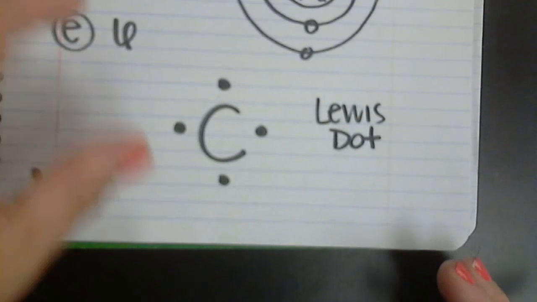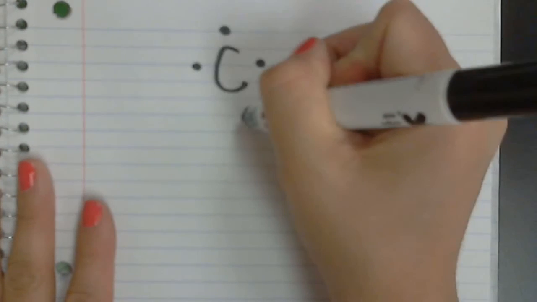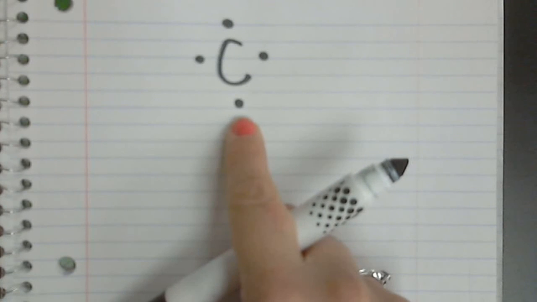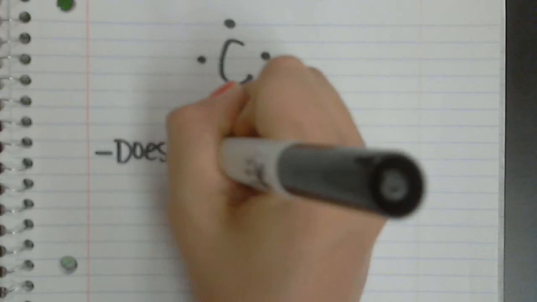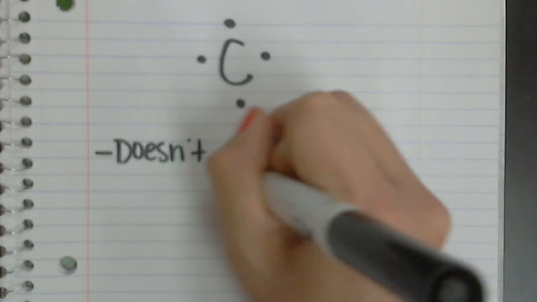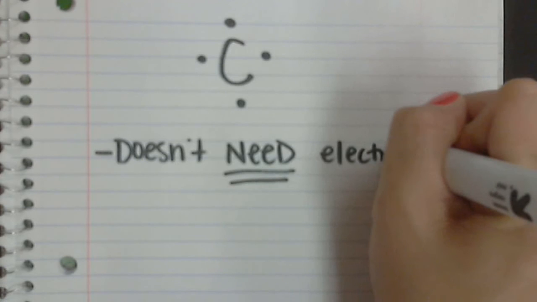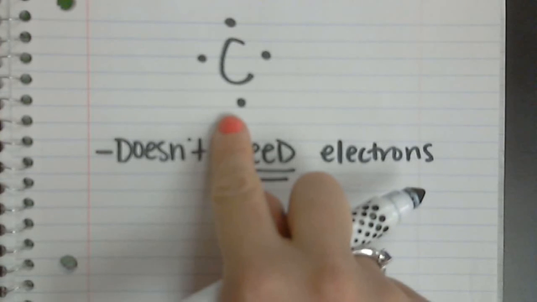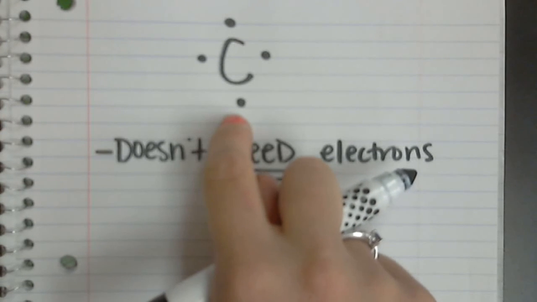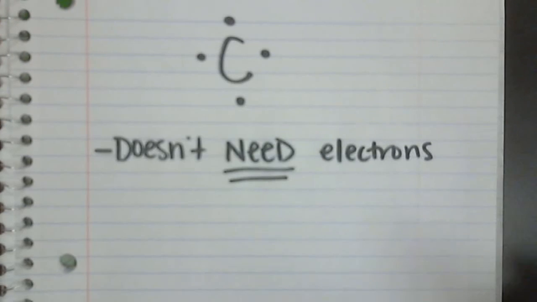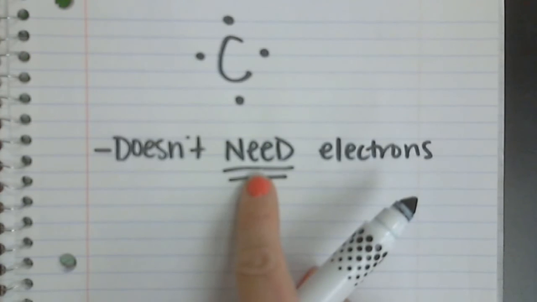There's a couple important things that you want to know about carbon. I'm going to redraw my Lewis dot diagram. And I'm going to tell you a couple more very important things about carbon. So carbon doesn't really need to gain or lose electrons. And this is really important. It doesn't need to gain electrons. It doesn't need to lose electrons. Yes, it wants to because it wants to fulfill that octet rule, but it doesn't need it.